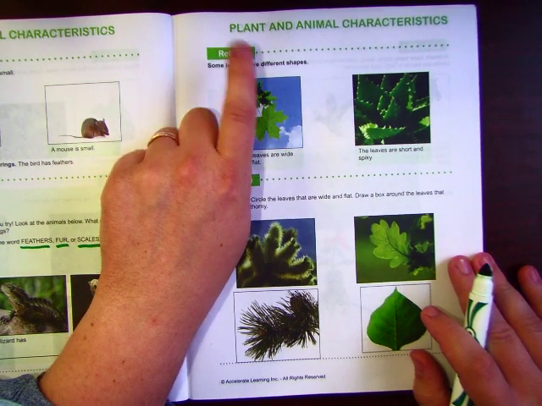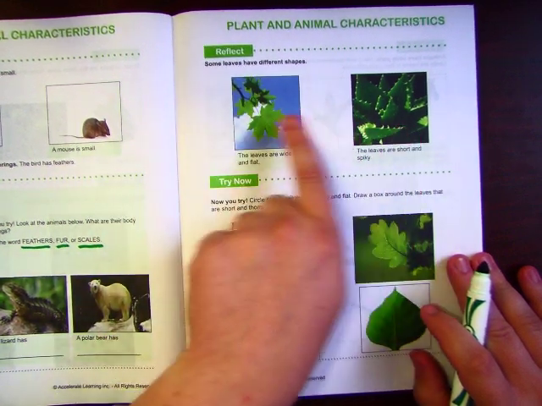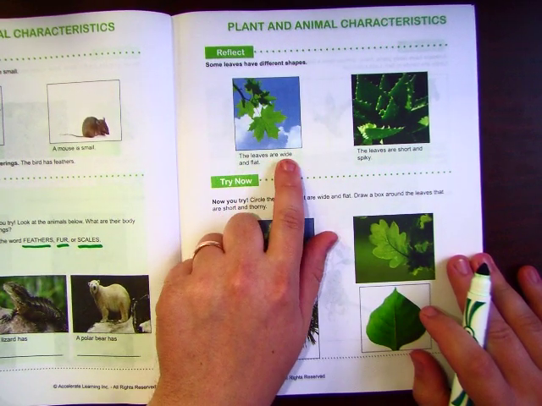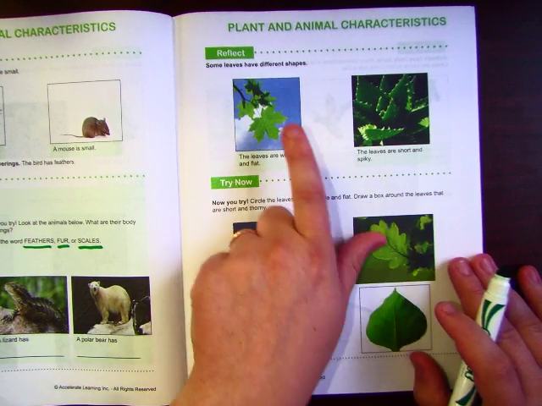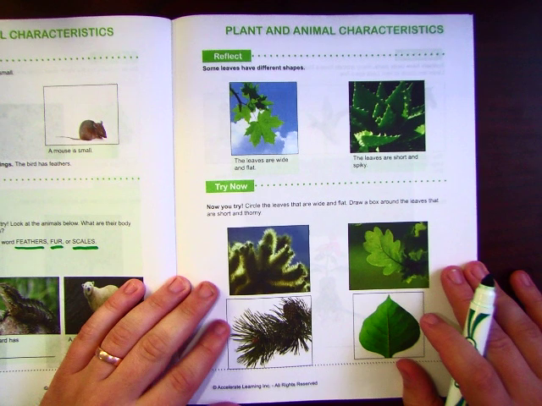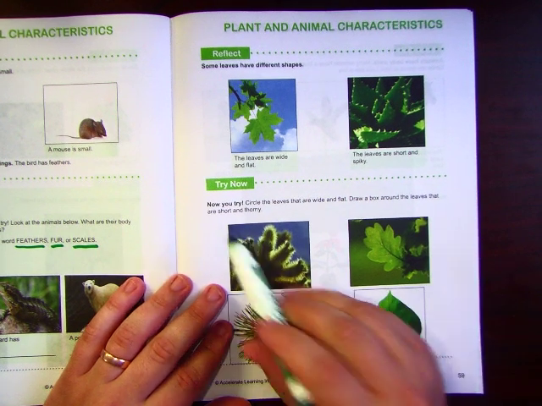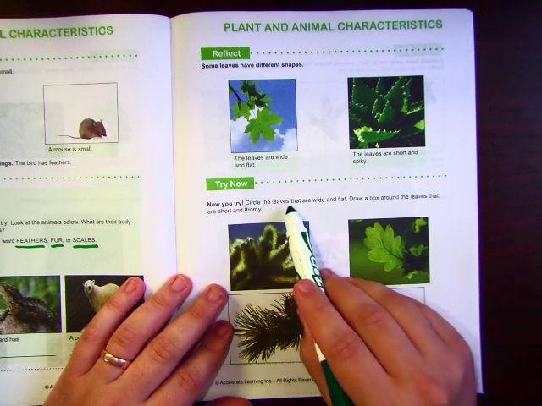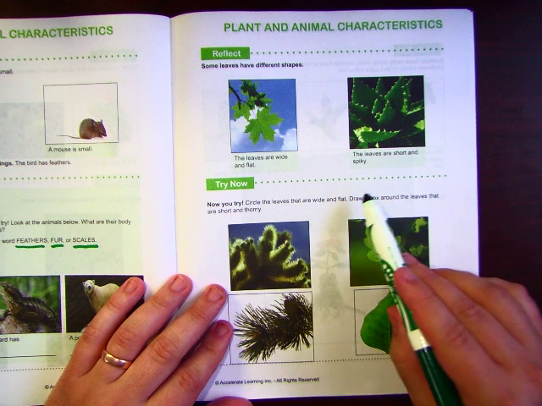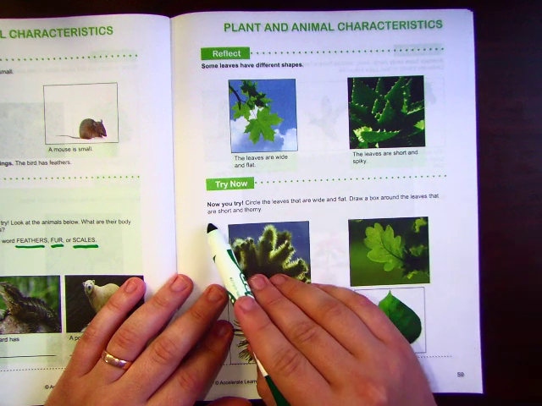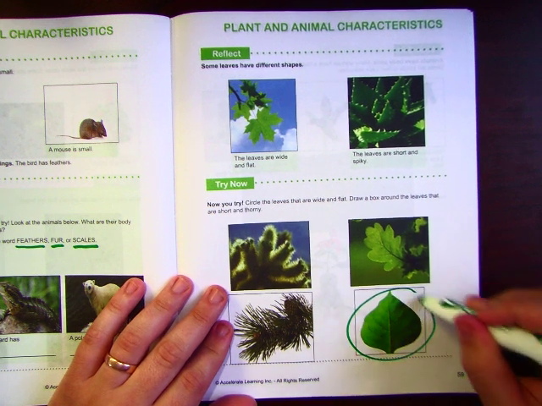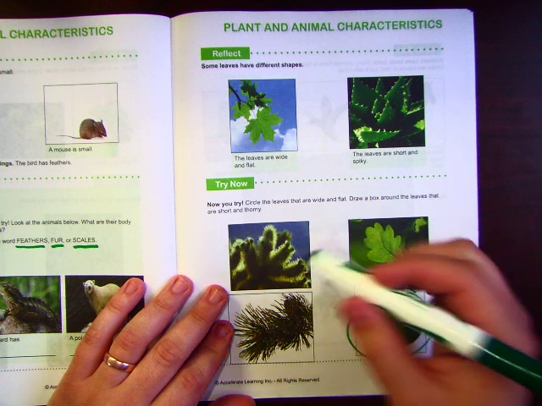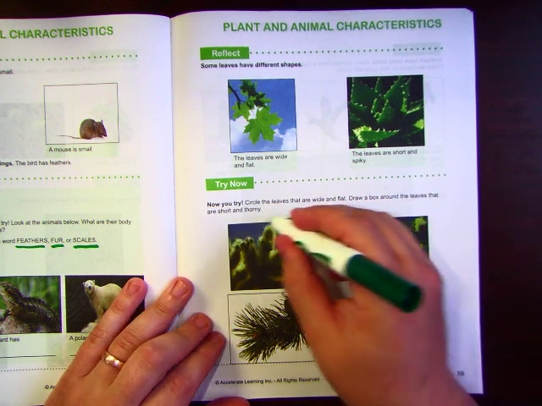Reflect. Some leaves have different shapes. Look at the different shapes. The leaves are wide and flat. The leaves are short and spiky. These are both leaves, but they look very different. They have different shapes. Now you try. Circle the leaves that are wide and flat. Draw a box around the leaves that are short and thorny. This one's wide and flat, so I'm going to circle it. This one's short and thorny, so I'm going to draw a box around it.